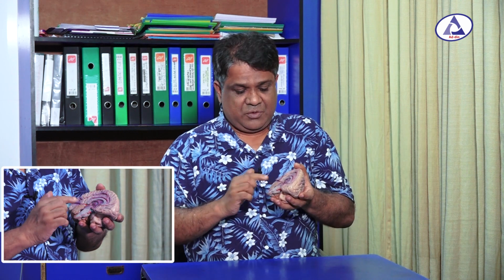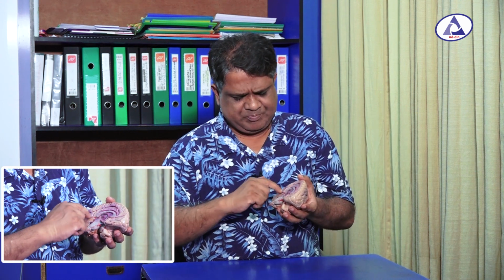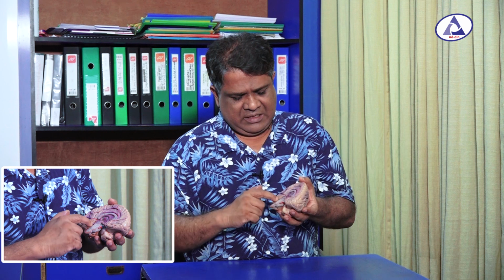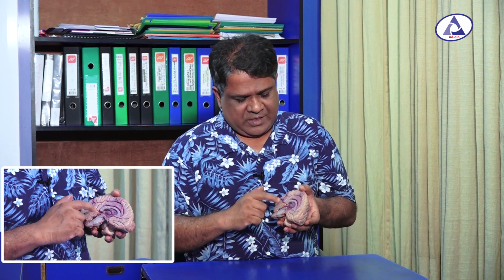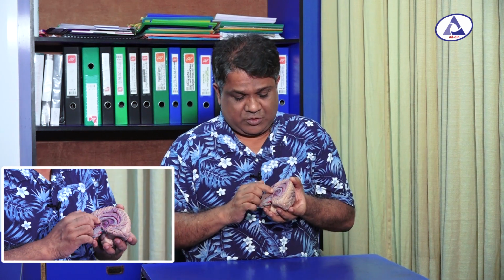So these are the things you will trace within here, and if you go above it, this very familiar thing is the largest fiber communicating between the two cerebral hemispheres. We call this the commissural fiber, the largest commissural fiber. This is the corpus callosum.